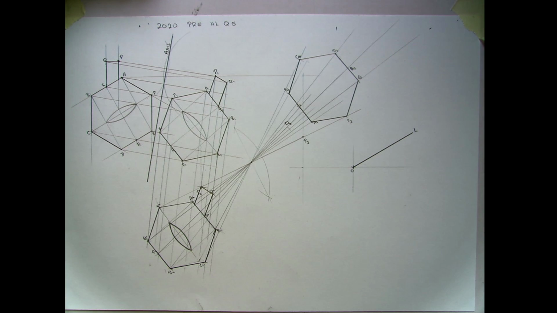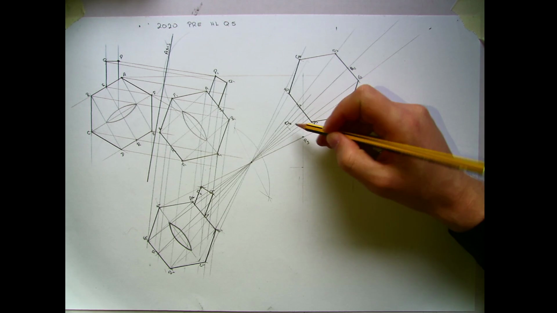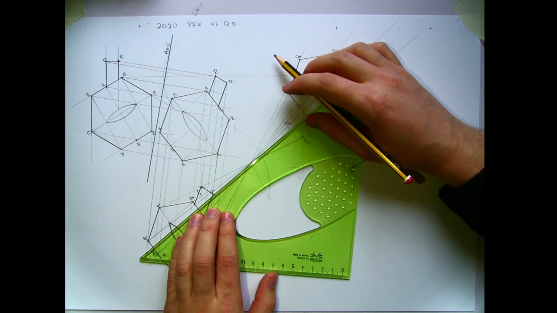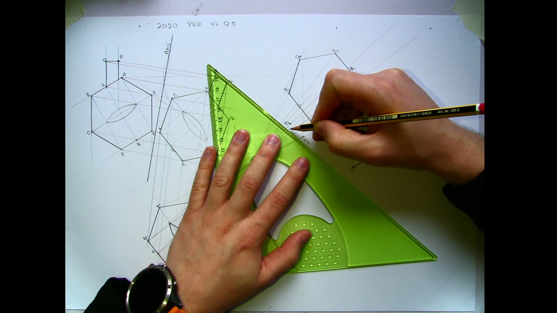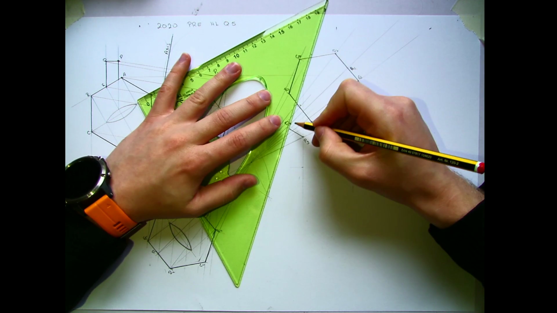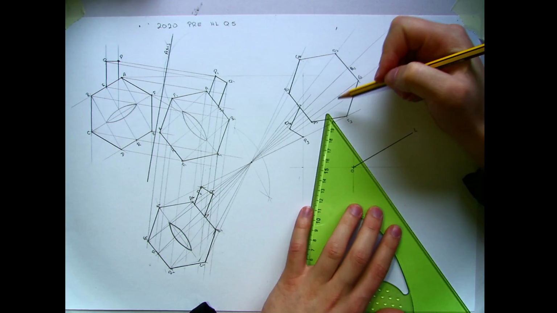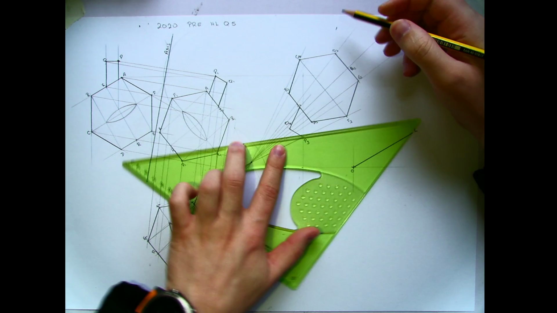So all of those points are now joined up. P goes to Q. Now I just need to be careful here that I join the correct line up, as it can get quite messy quite quickly. So this is Q, which joined to S. And C was joined to F here, so I can copy these on.